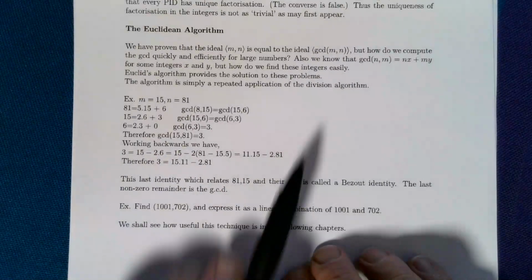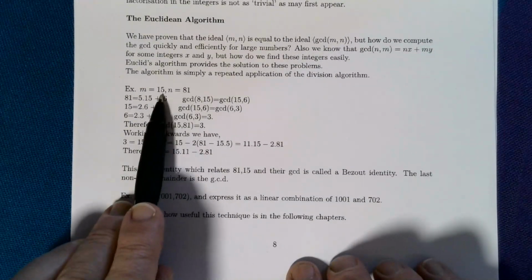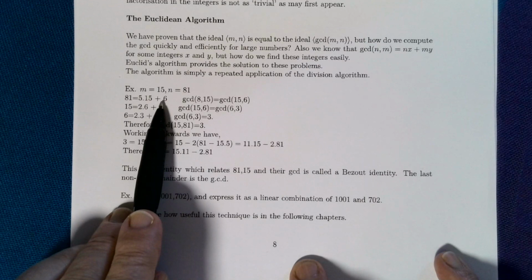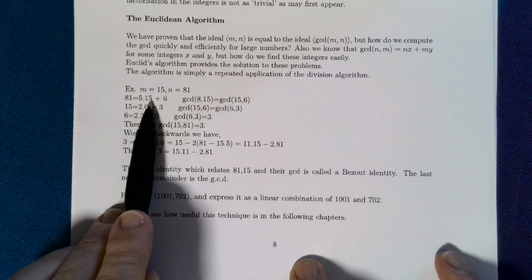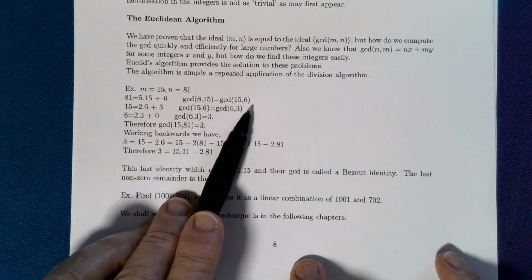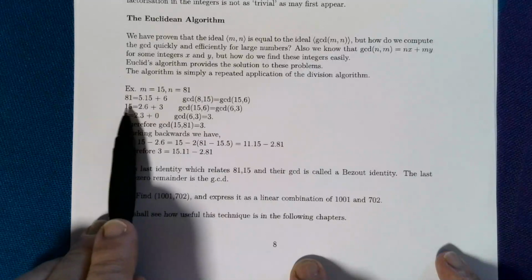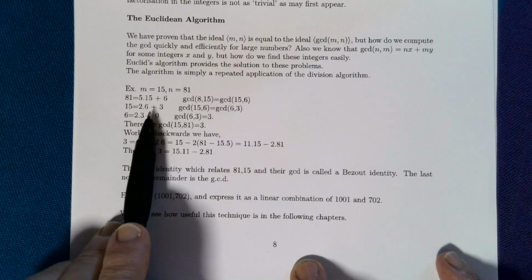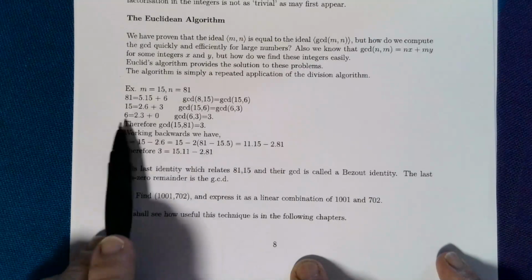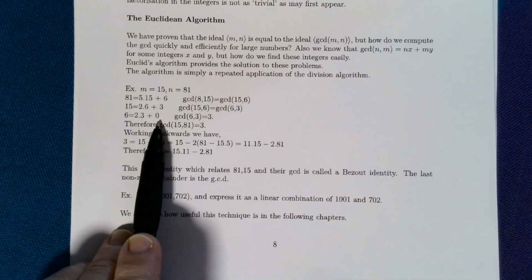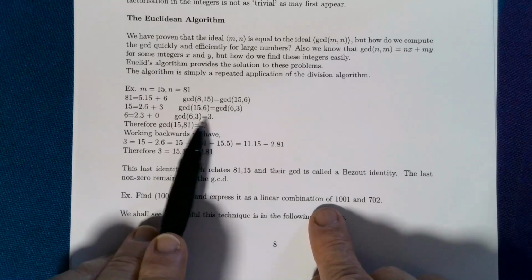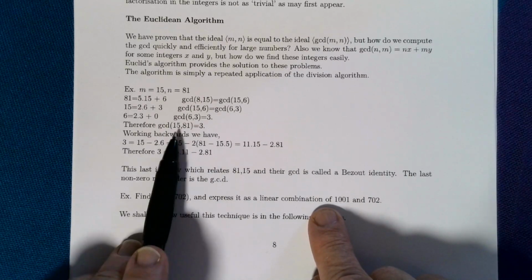So just to do one quick example of this, if we take these two numbers, you divide 81 by 15, it goes 5, remainder 6. Now, the GCD of these two numbers, 15 and 81, equals the GCD of 15 and 6. And so I can repeat the argument on these two numbers. So 15 is 2 times 6 plus 3. Again, the GCD of 15 and 6 is the same as the GCD of 6 and 3. But when you do the division here, the remainder is 0. So I can immediately write down the GCD of 6 and 3 to be 3. And then backtracking, we get the GCD of these two numbers is equal to 3.